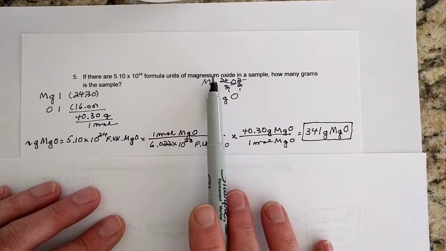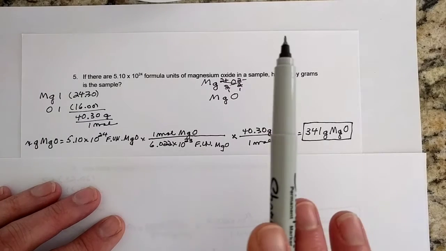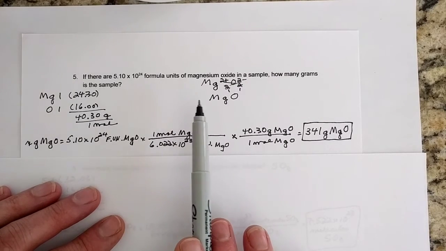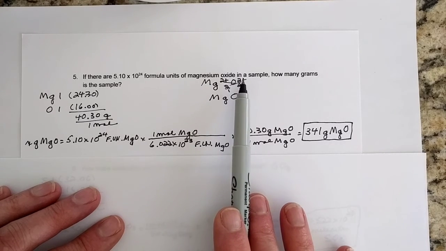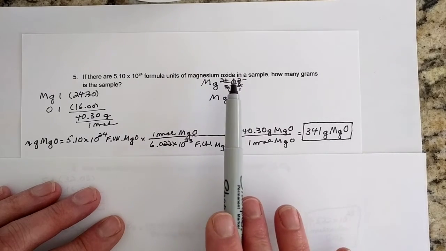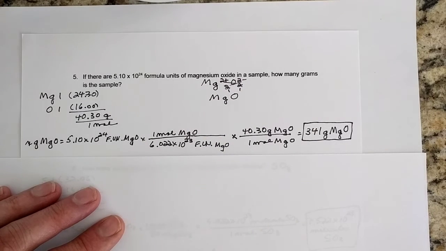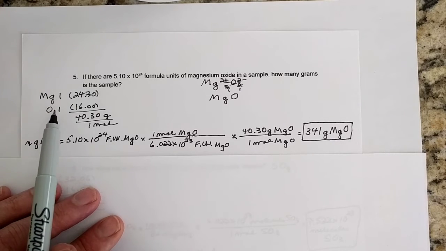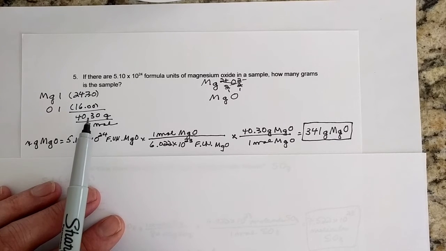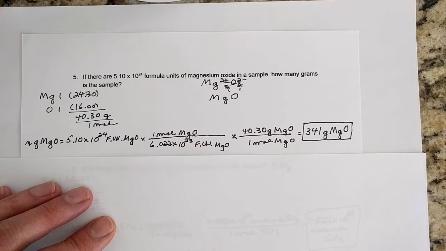So we need our formula of magnesium oxide. Magnesium's to the left of the staircase. It's an ionic compound. Magnesium is a 2+ ion. Oxygen is a 2- ion. When we cross, we get 2 to 2. That reduces to 1 to 1. So our formula is MgO. Do the molar mass calculation. 1 magnesium, 1 oxygen, and we get 40.30 grams in 1 mole for our compound.